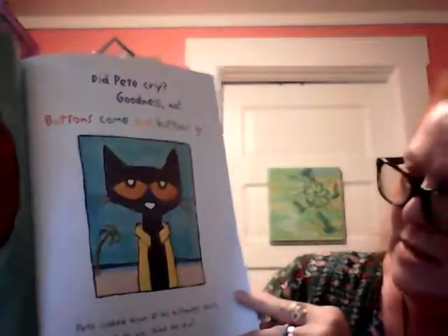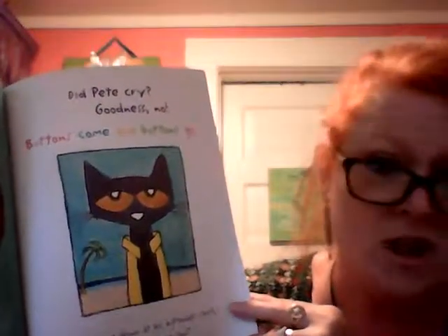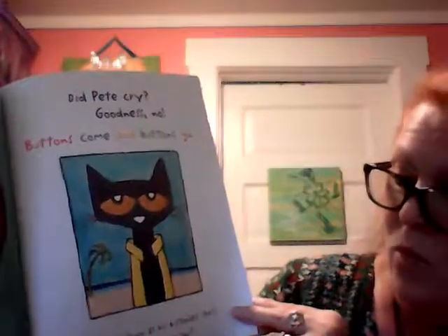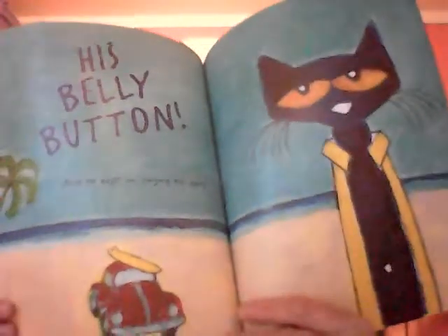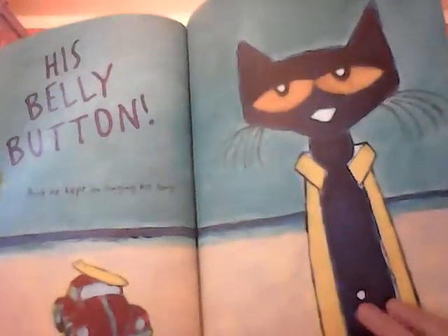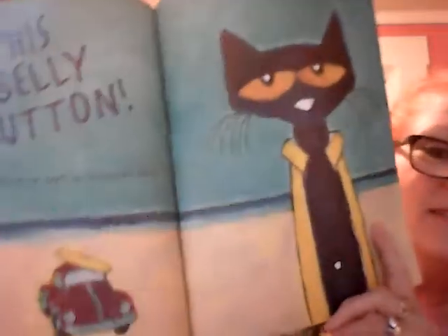Pete looked down at his buttonless shirt. Remember, less means it's not there. And what do you think he saw? What did he see? His belly button. Look, he's got his little belly button. And he kept on singing his song. I love how Pete looks at things.